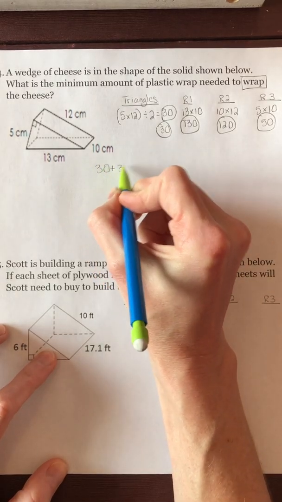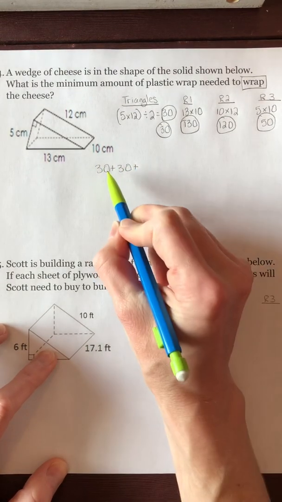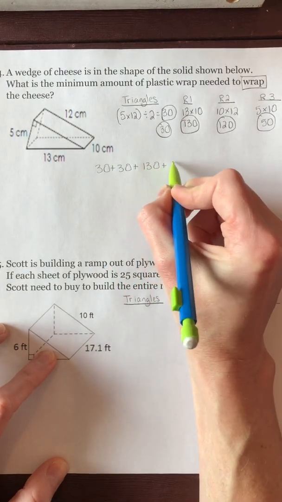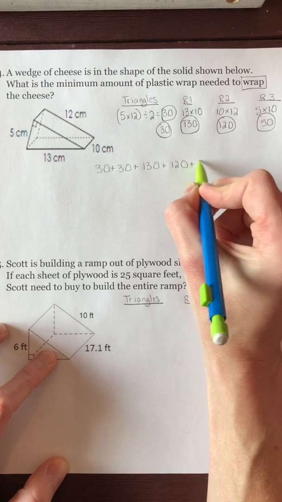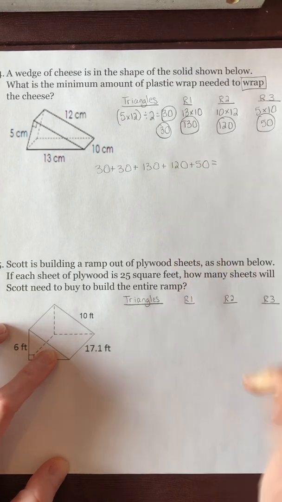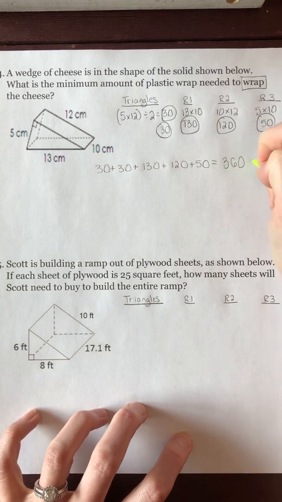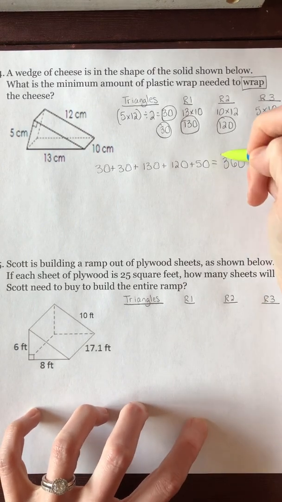So I'm going to go back and pick up those numbers that I circled. So I've got 30 for both of the triangles, and then the rectangles were 130, 120, and 50. And so adding those up, we get 360 centimeters squared.